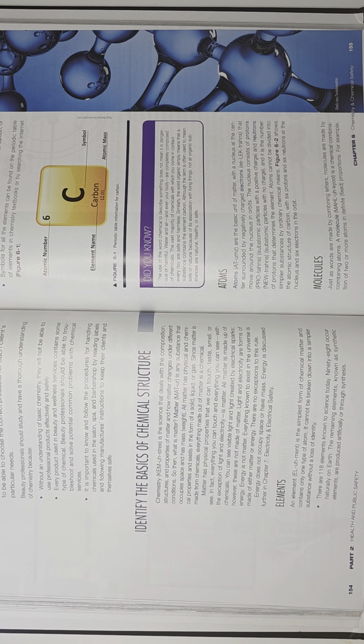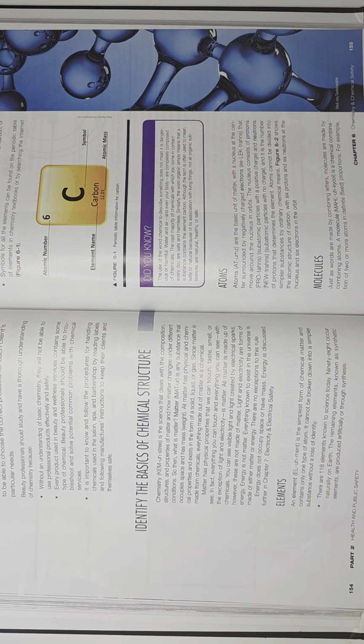Beauty professionals must have a basic knowledge of chemistry to understand how different chemicals affect the hair, nails, or skin, and to be able to choose the correct products for each client's particular needs. Beauty professionals should study and have a thorough understanding of chemistry because without an understanding of basic chemistry, they will not be able to use professional products effectively and safely.